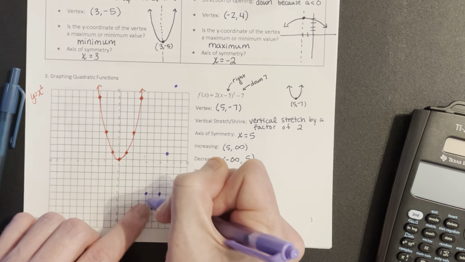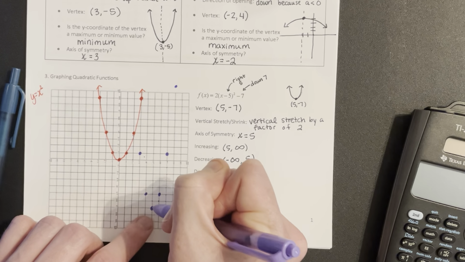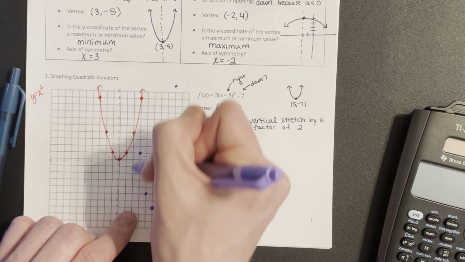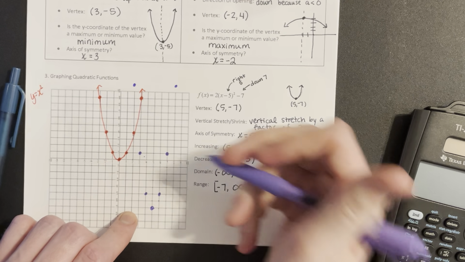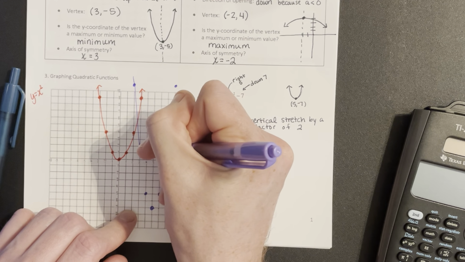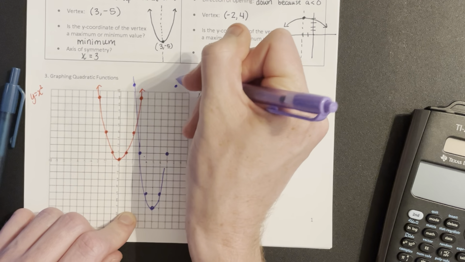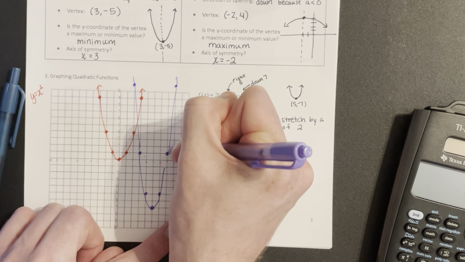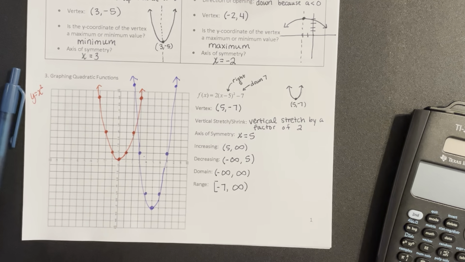So out 1, up 2, out 2, up 8, and out 3, up 18. So there's our really skinny parabola. And it's skinny just because of that vertical stretch. So you want to have a couple points so that you can create the best parabola that you have here.